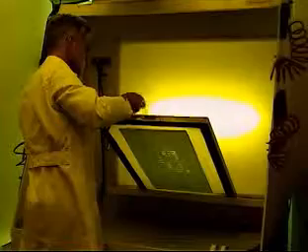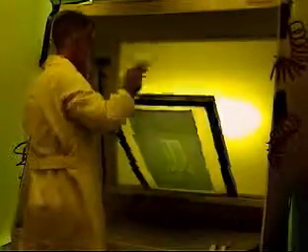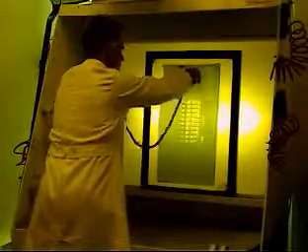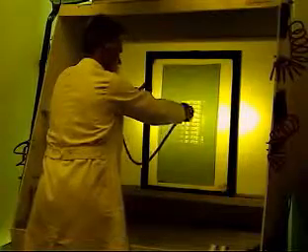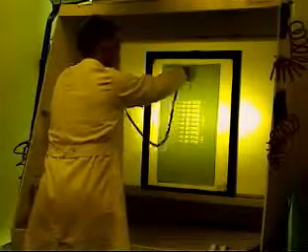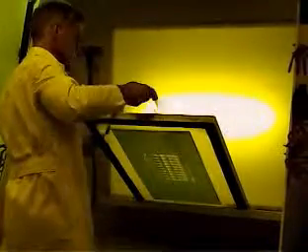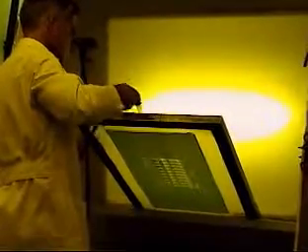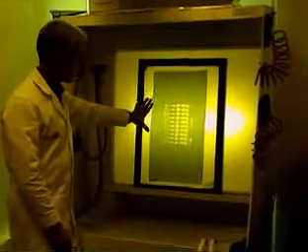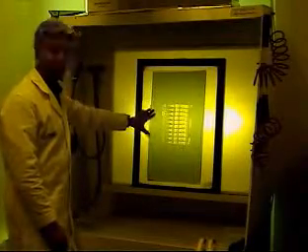So continue. Show that I can develop it with a pressure washer as well. So I want to step in and use the pressure washer and do a final rinse with that.